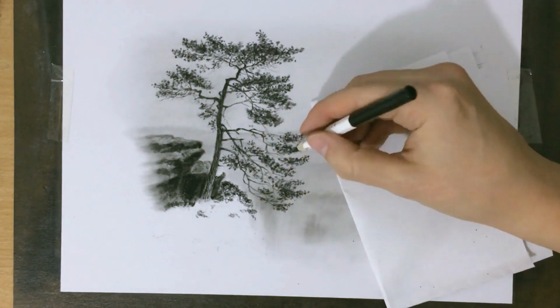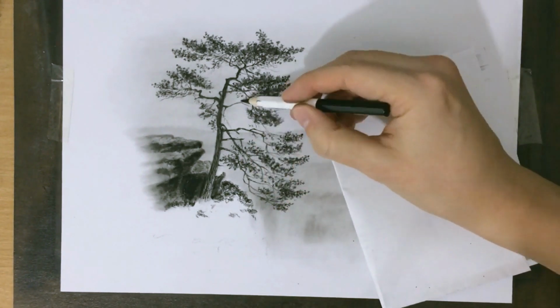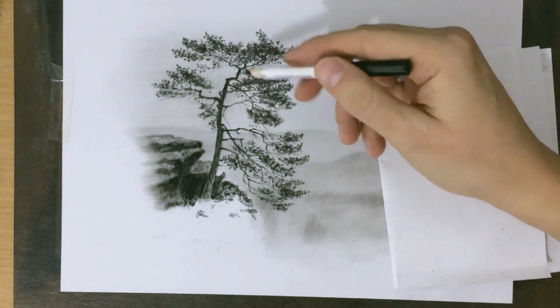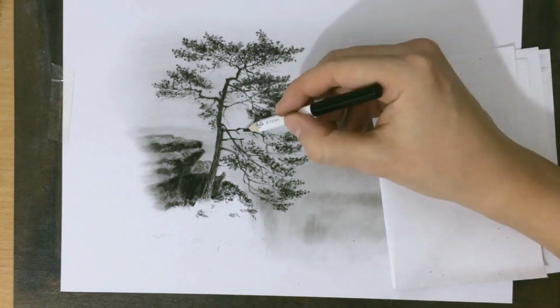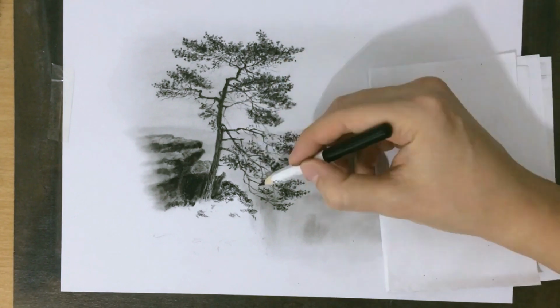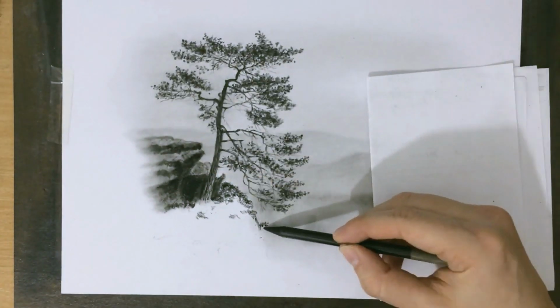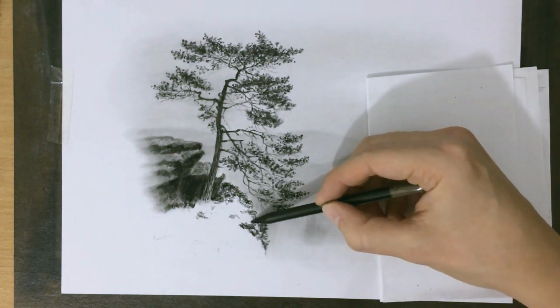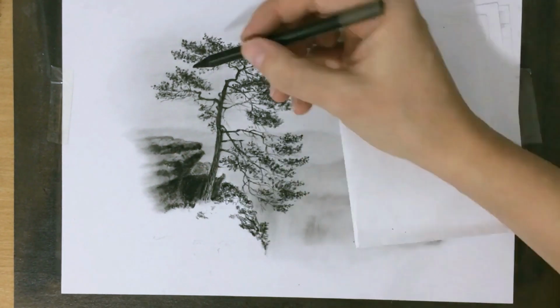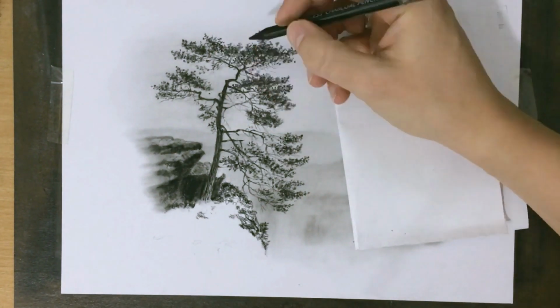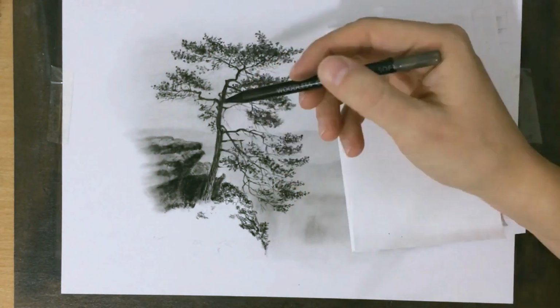And also you can see that in addition to the work that I did with a charcoal pencil, I'm also adding in some of these thinner branches using a black colored pencil. I could have done that with a graphite pencil as well, but I wanted thinner, cleaner lines there, so I used a black colored pencil, and most of it was done with a charcoal pencil.